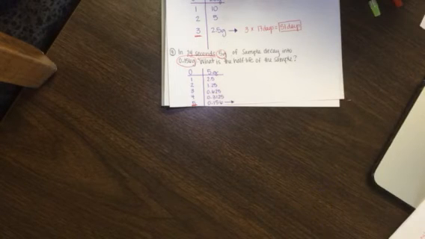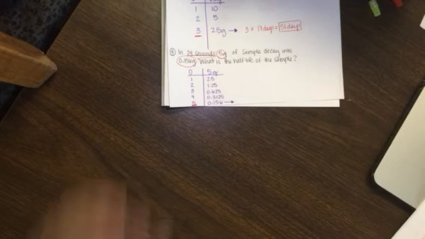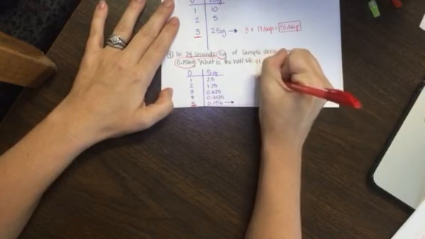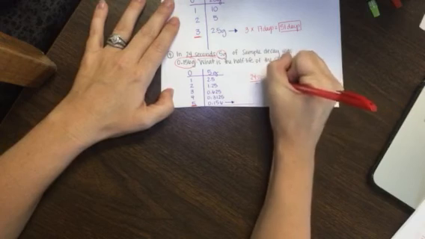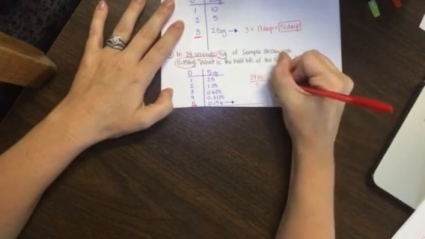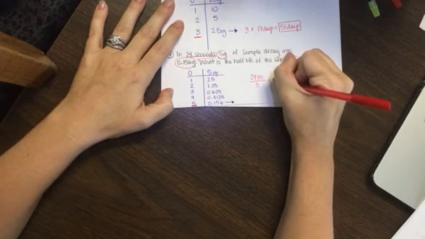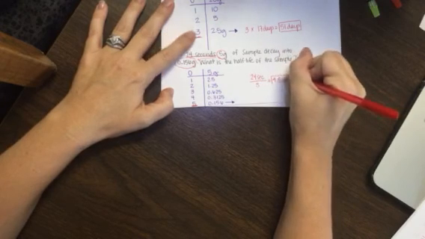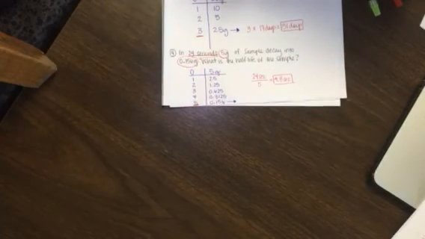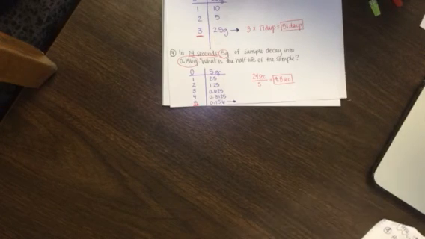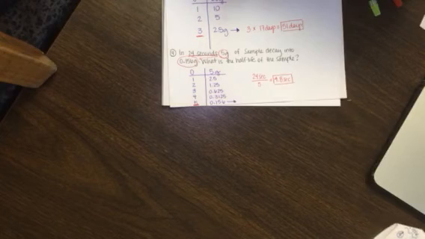And I want to know what 1 half-life is. So how would we set that problem up? You got it. 24 seconds divided by 5 half-lives means that each half-life is what? 4.8 seconds. Yes.